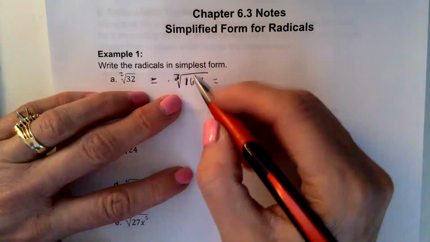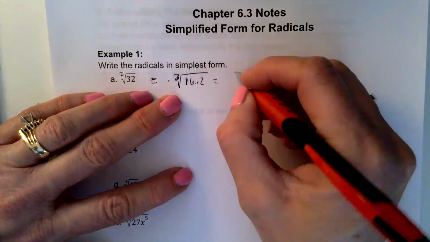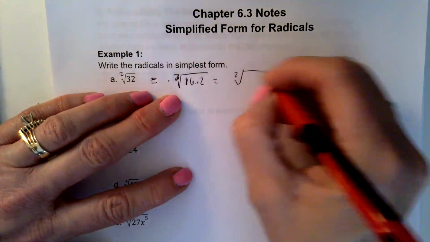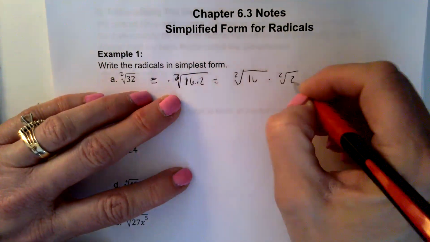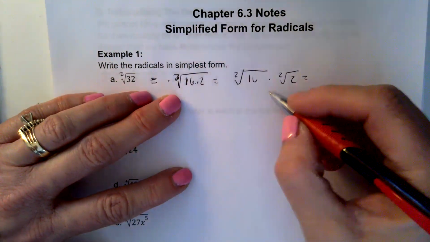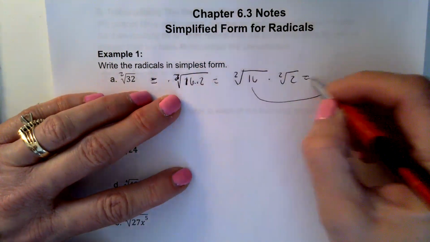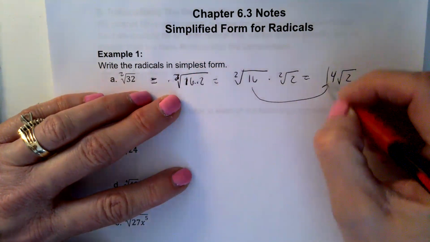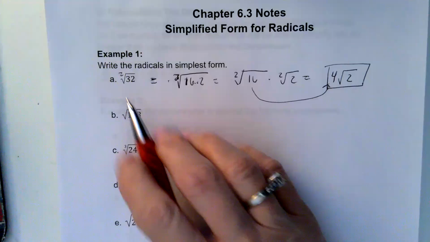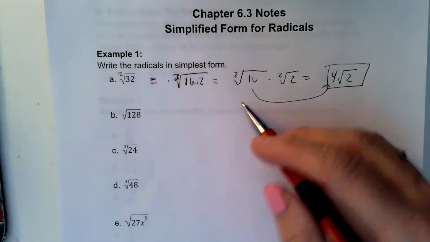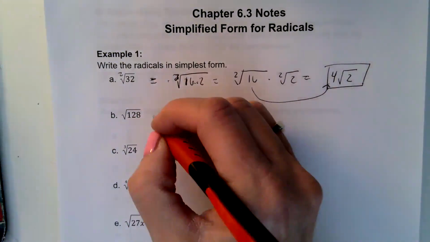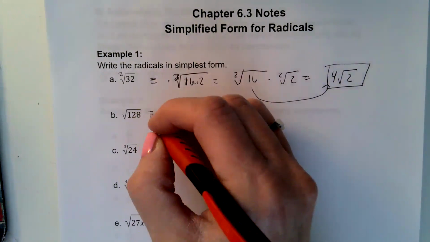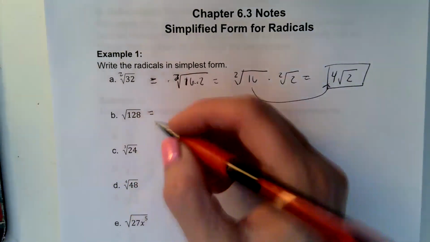The reason I did that is because I know the square root of 16 is 4. So I can rewrite the square root of 16 as 4, and then I just have the square root of 2 left. So the square root of 32 can be written as 4 times the square root of 2. Now, some of these get pretty big, so you'll have to use Desmos to find some roots.